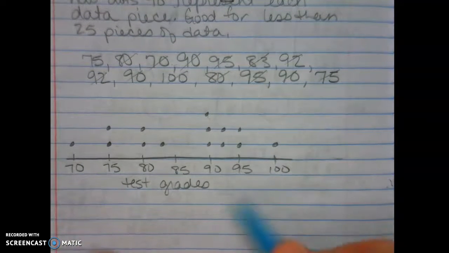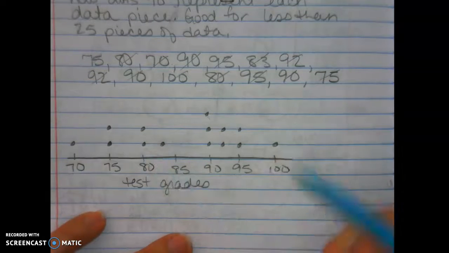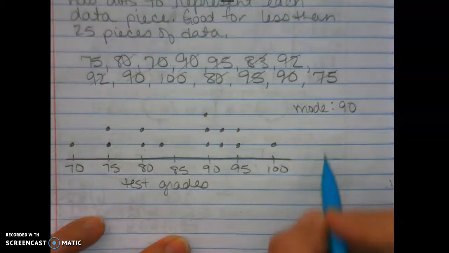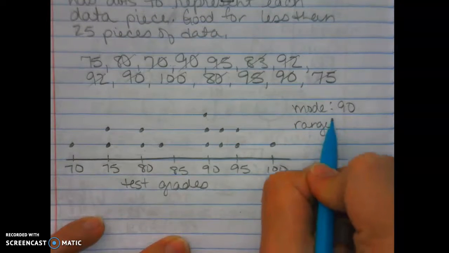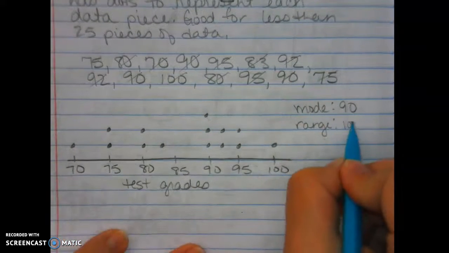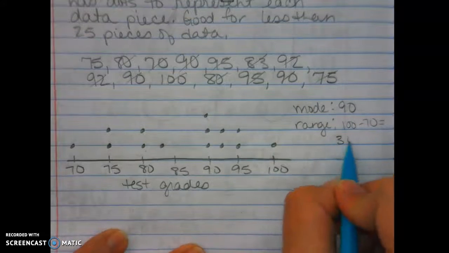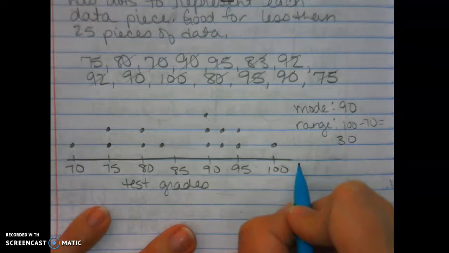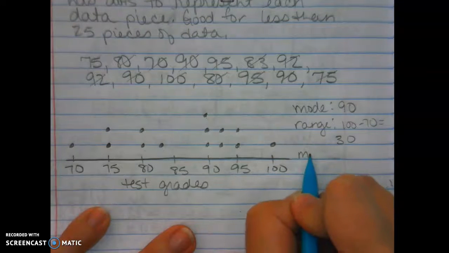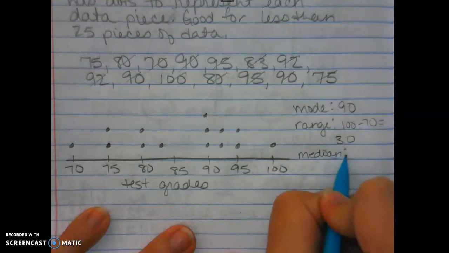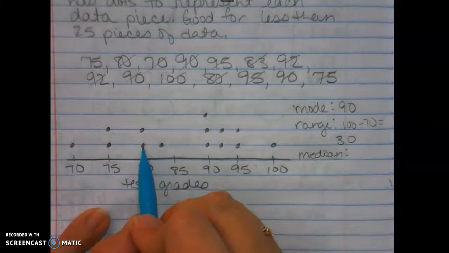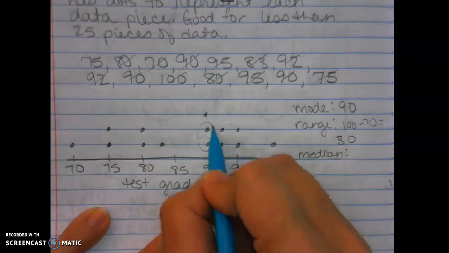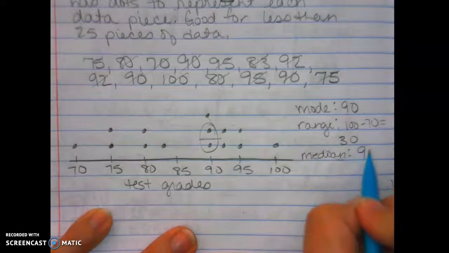So very easily we can see 90 has the most dots, so we can see that the mode is 90. Okay, we could do the range, highest minus the lowest, 100 minus 70 is 30. We could even go through and find the median, right? So the median would be the middle number. We said there's 14, so we need to count 7. 1, 2, 3, 4, 5, 6. 1, 2, 3, 4, 5, 6. We have 2 middle numbers. So our median is 90.